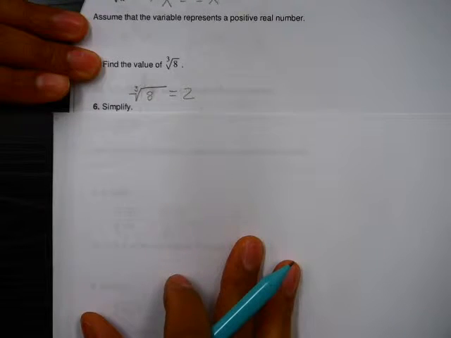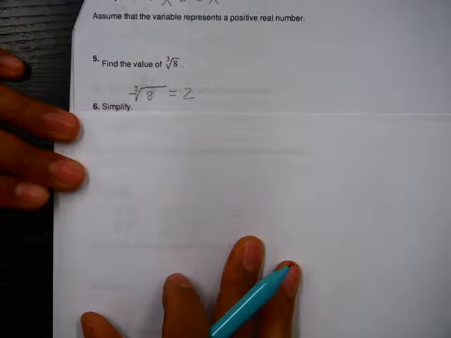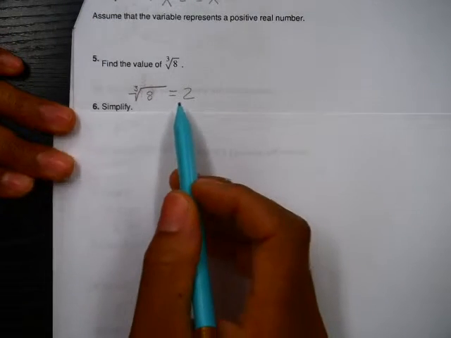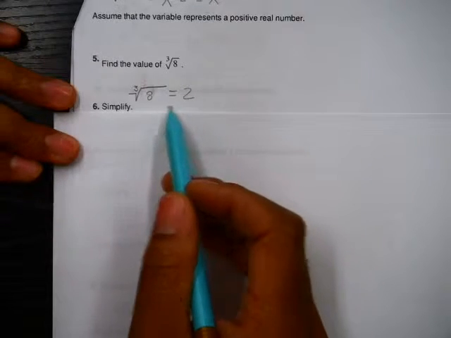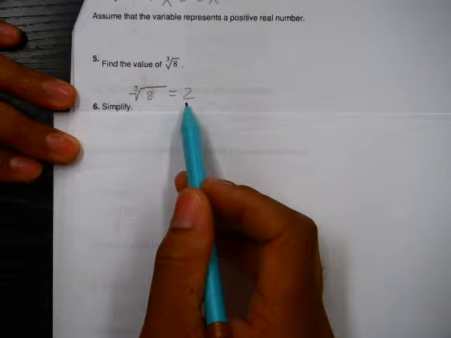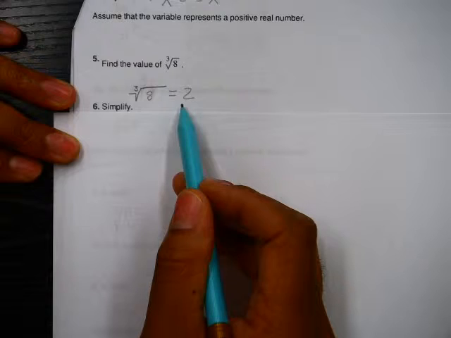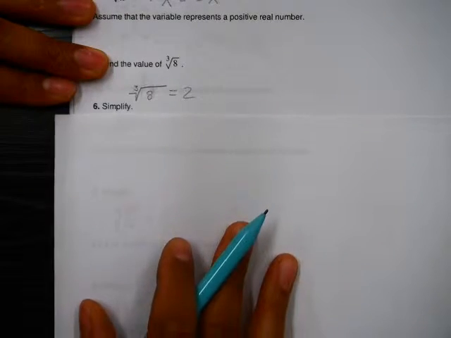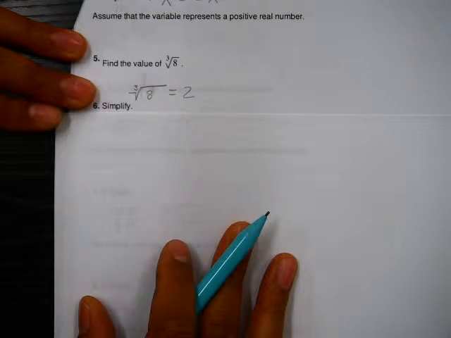Alright, look at number 5. You have the cube root of 8. You can plug that into your calculator. The cube root of 8 will equal 2, because 2 to the 3rd power equals 8.